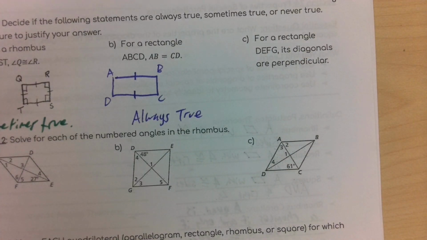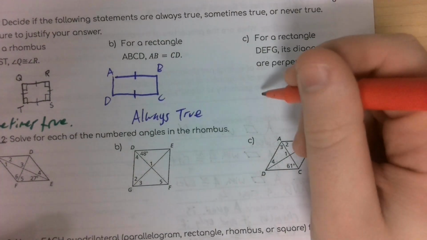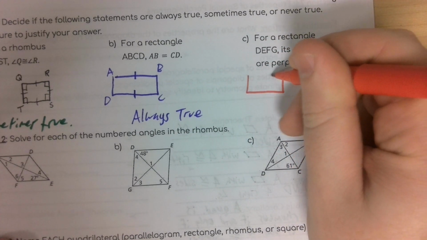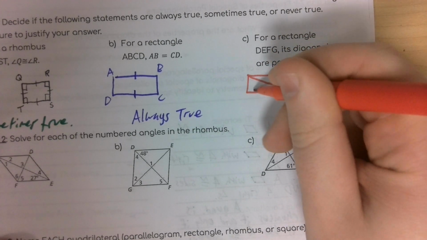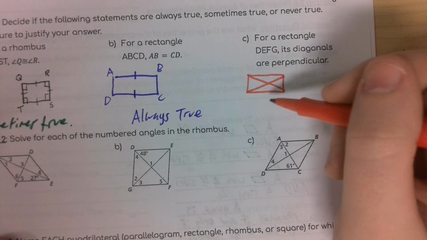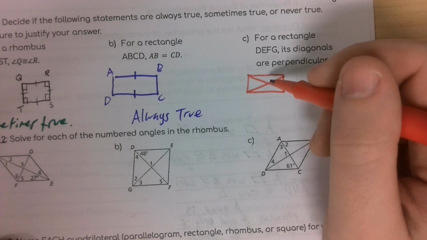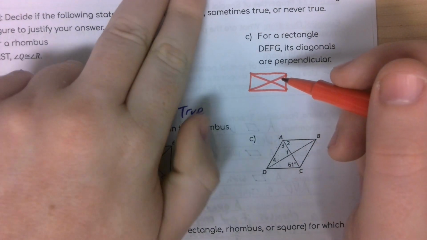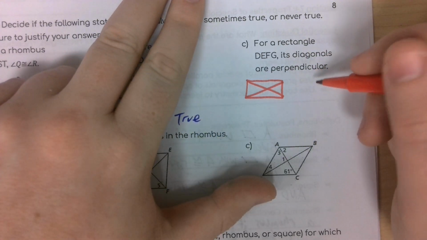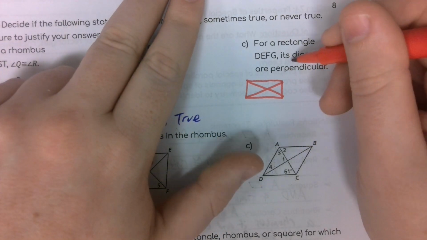For a rectangle DEFG, its diagonals are perpendicular. So again, I'm going to draw a rectangle. I'm going to draw the diagonals. Right off the bat, we can see an example where it's not true. So it's not always true, but is there a type of rectangle we could draw where the diagonals are perpendicular?